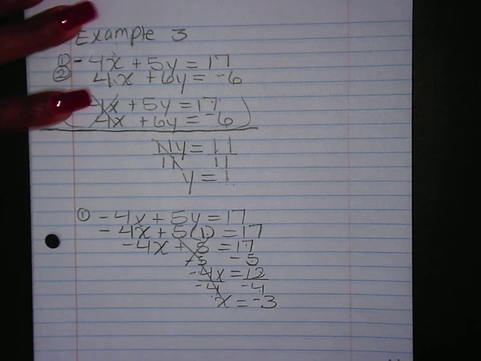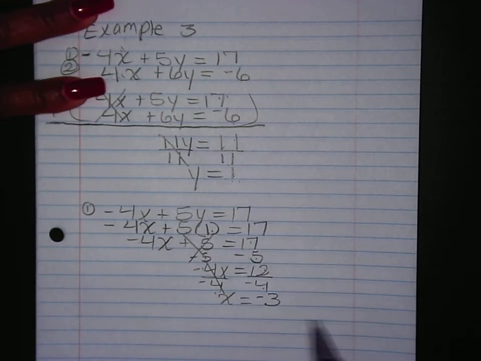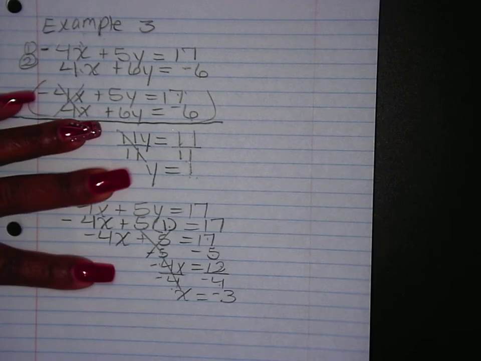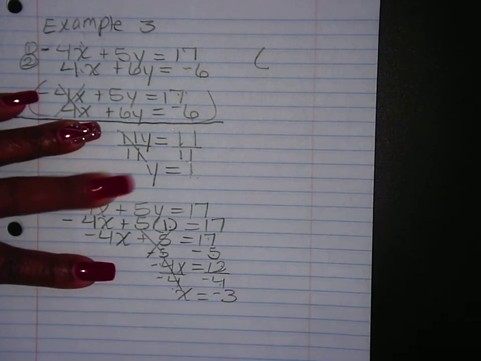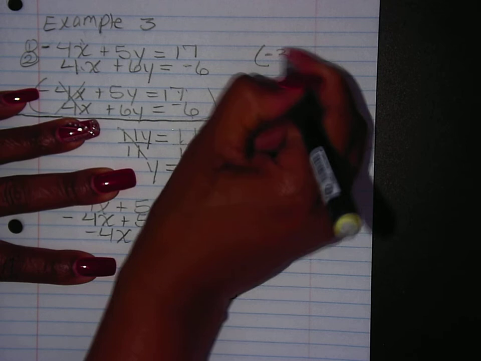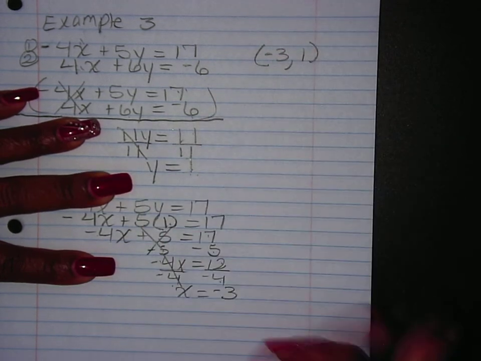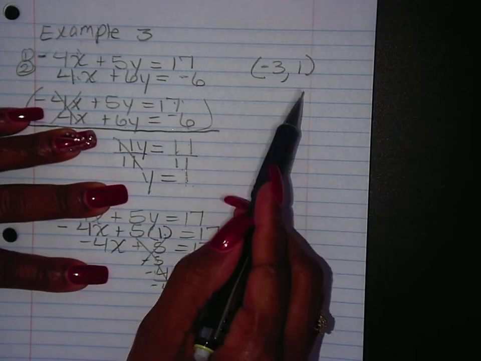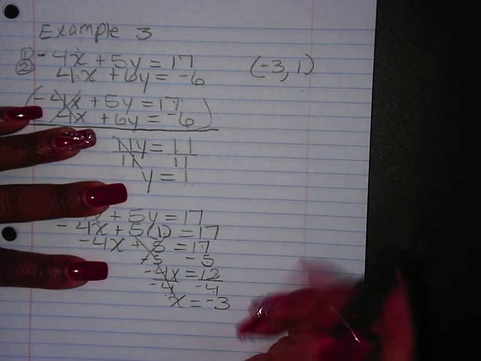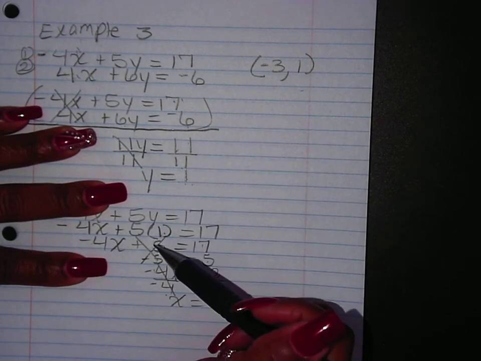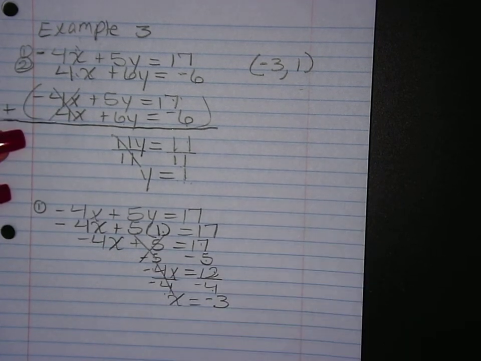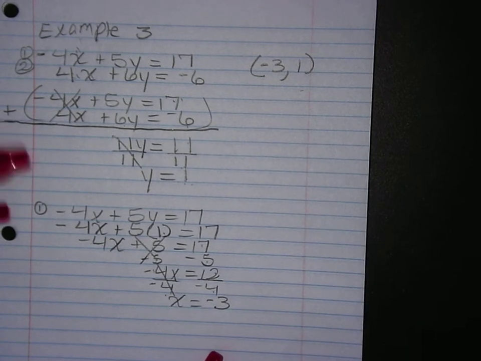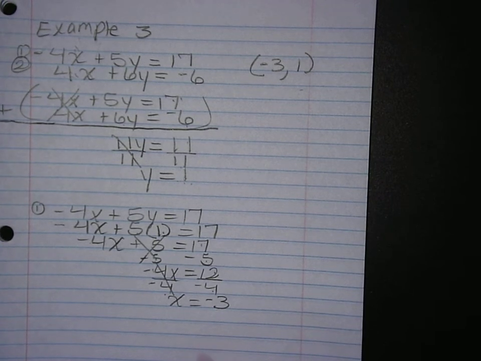Okay. So since I had variable statements, I have a point of intersection, and that point of intersection for this system of linear equations is negative 3, comma 1. This is my solution. That's my point of intersection. And I know how the graph will look. It will be intersecting lines. Okay. So there we go, that was example 3. Now in examples 1, 2, and 3, they had given us additive inverses.